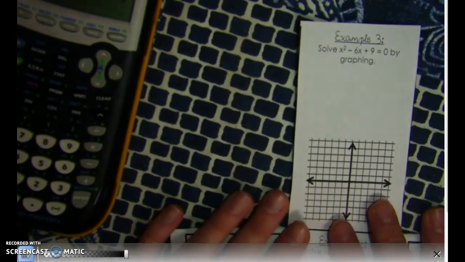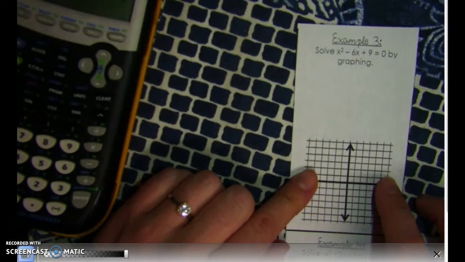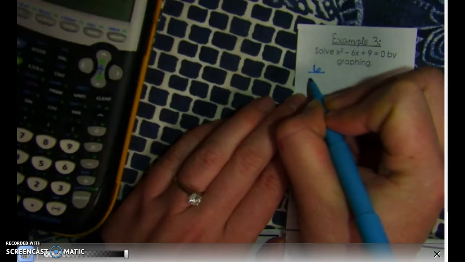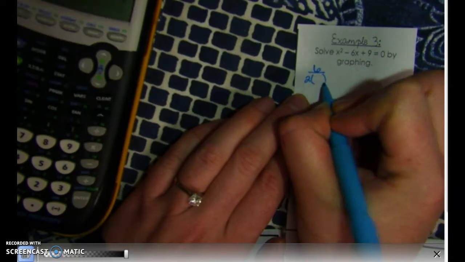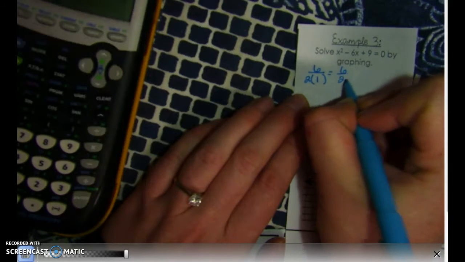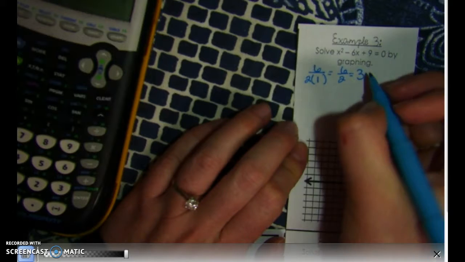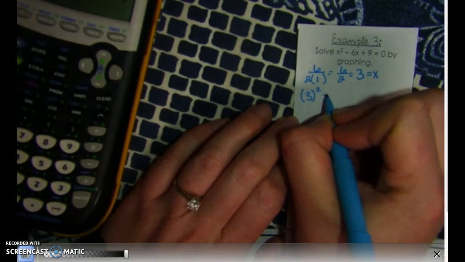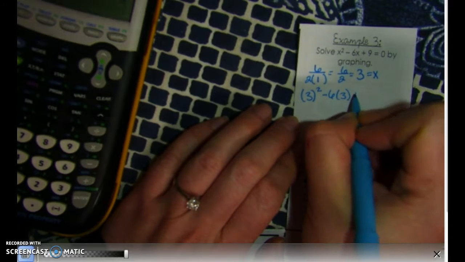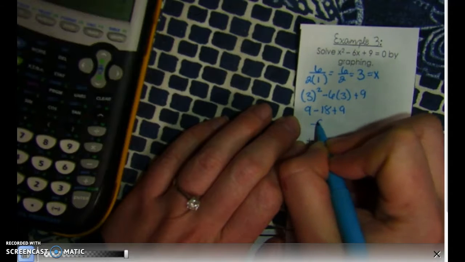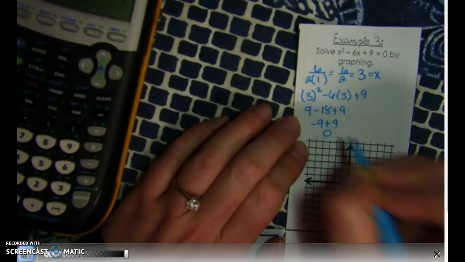Today for homework, we're only going to have one x-intercept. So again, we're going to find your line of symmetry. So I get 6 over 2, 3, so that equals my x. Then I'm going to do 3 squared minus 6 times 3. I get 0.